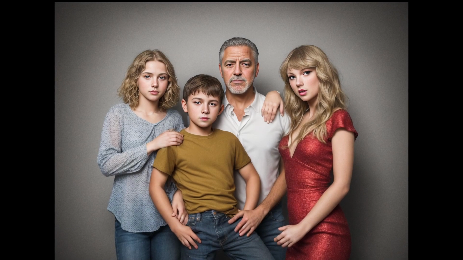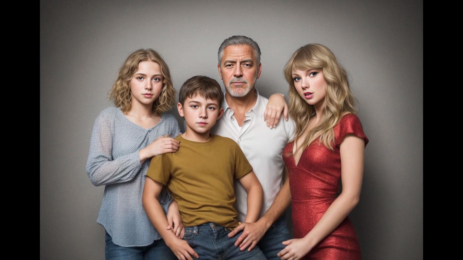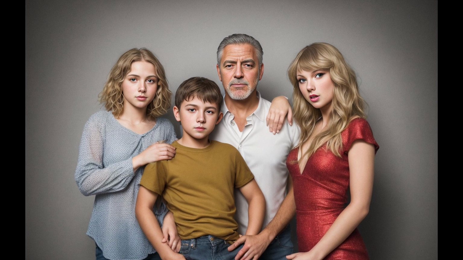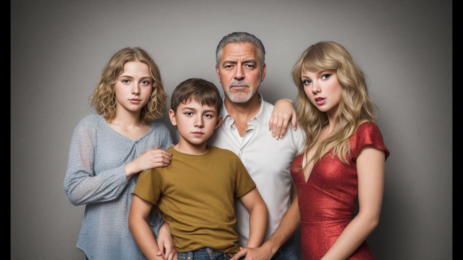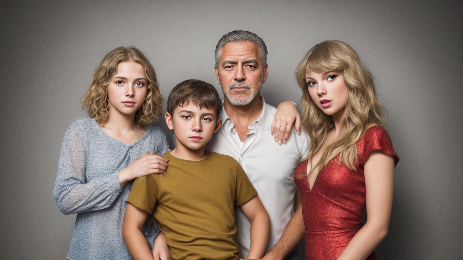Here's a lovely family portrait of George Clooney, Taylor Swift, and their 2 children. Obviously, that's not really a thing. But it can be, if you know how to get exactly what you want out of your AI image generator.